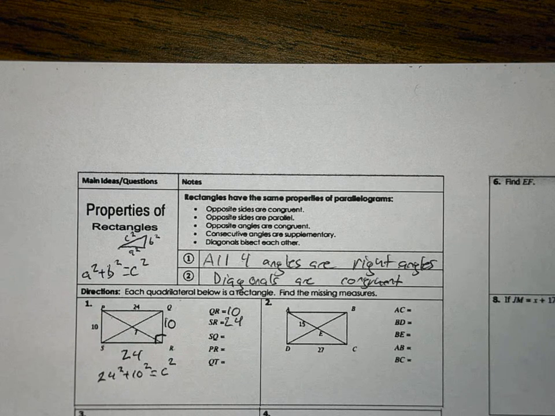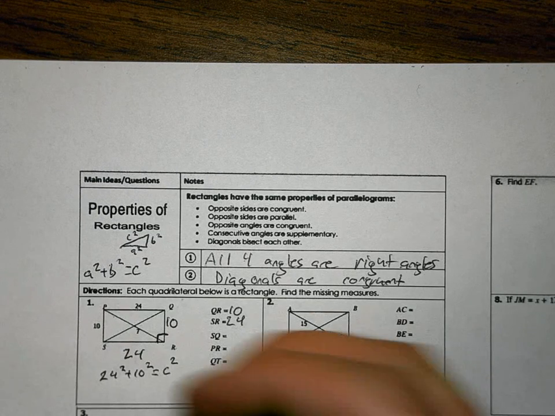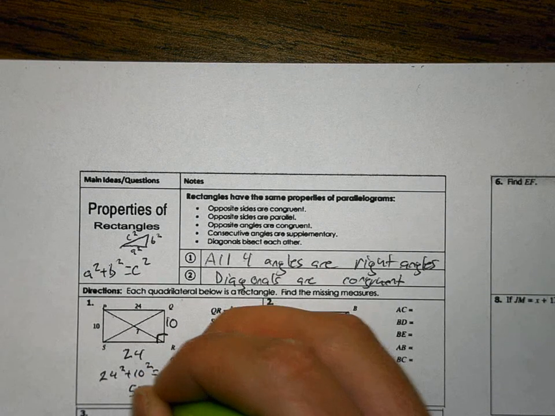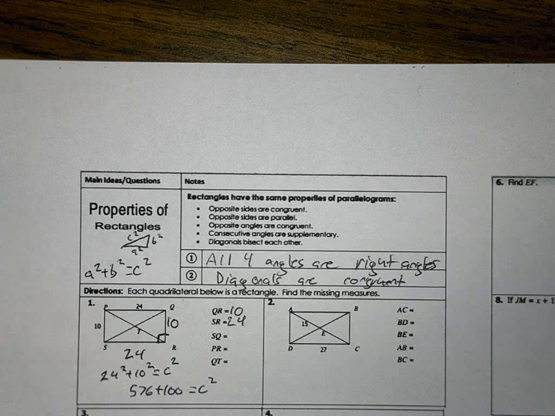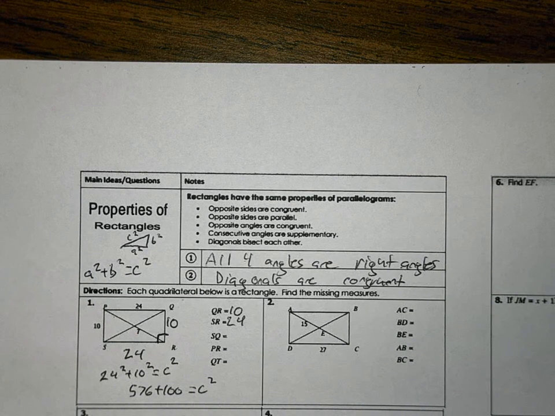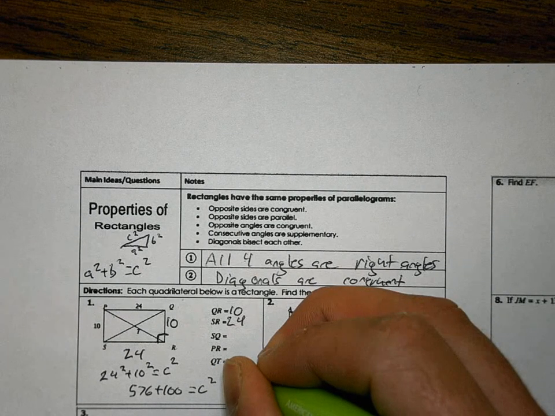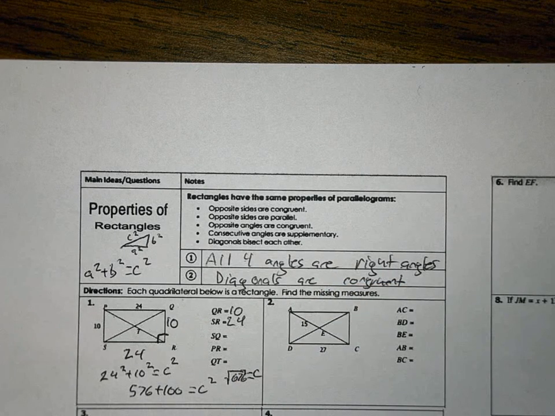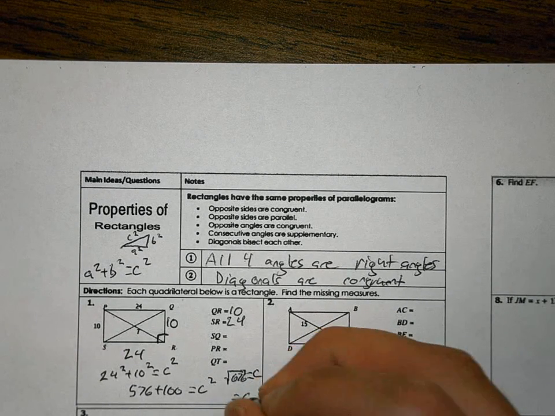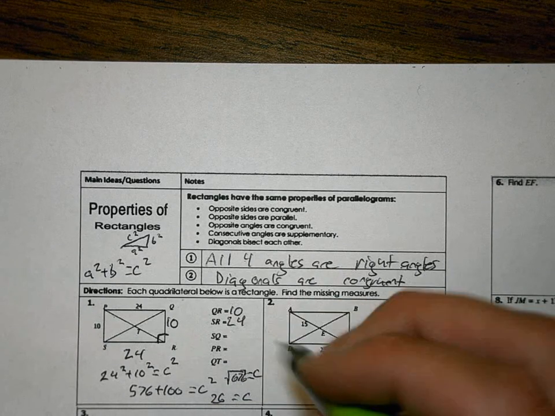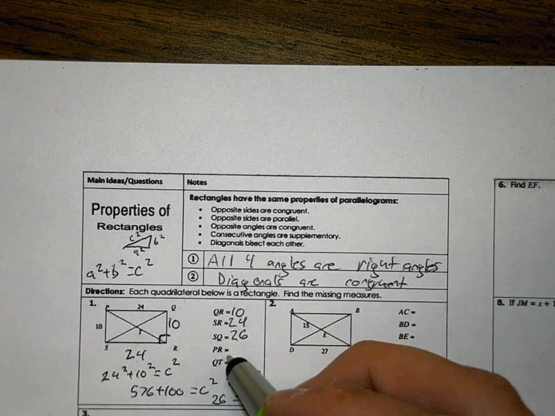So real quick, 24 times 24. 24 squared is 576. 10 squared is 100 equals c squared. Next, add those up. You get 676. I want to take the square root of 676 to find c. I will type that into my calculator now. Get 26. So SQ is 26.